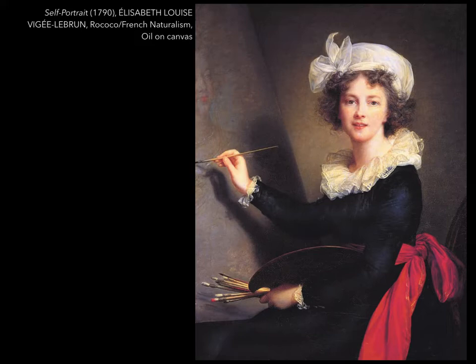elements of the Rococo, and she then transitions with this French naturalism into a more kind of natural style that will precede or kind of comment on the arrival of the neoclassical era as well. But I want you to read the section on her, be able to explain her artistic style, her subjects, and her status.